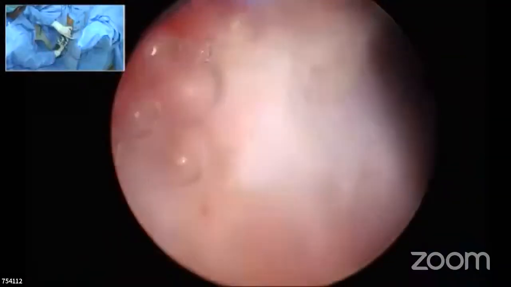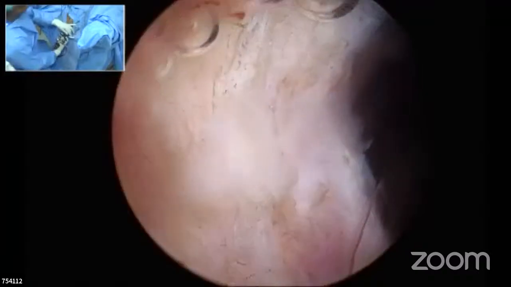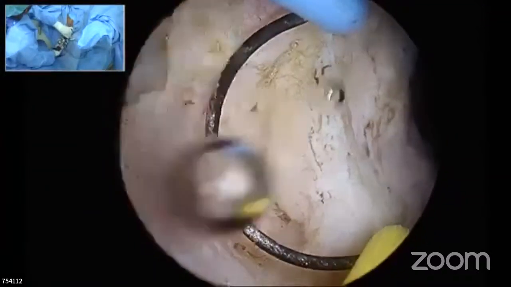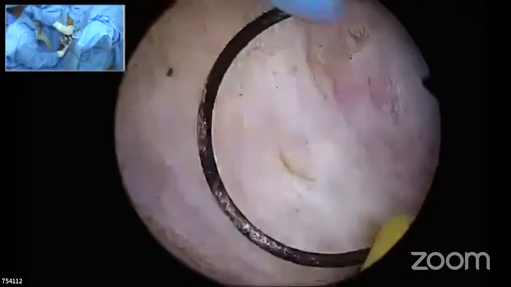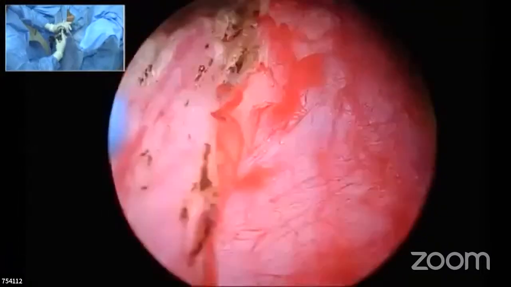Okay, anyway, that's not the point. But do you want to see? That's why I did it. I have a habit of fixing it all the time. So I reach the capsule here. You can see the capsule. I reach the capsule at the 11 o'clock position. Now I see this is the lobe.